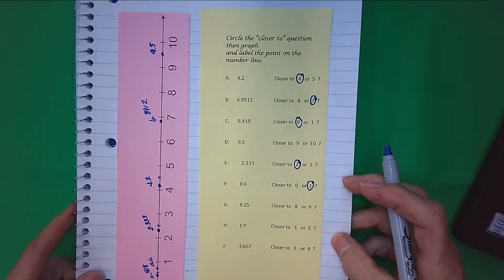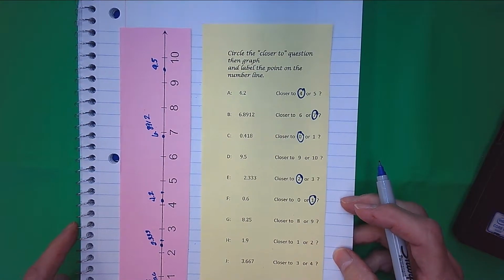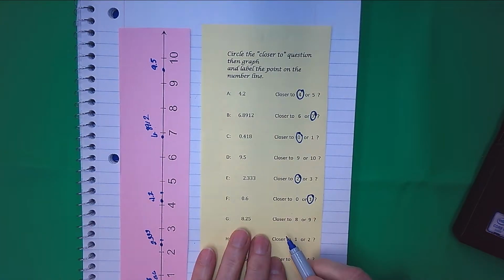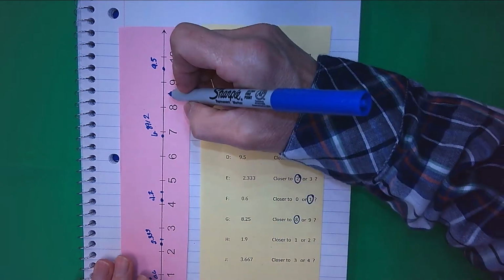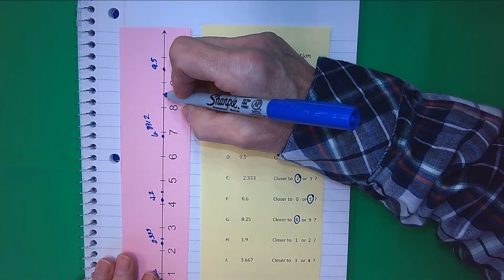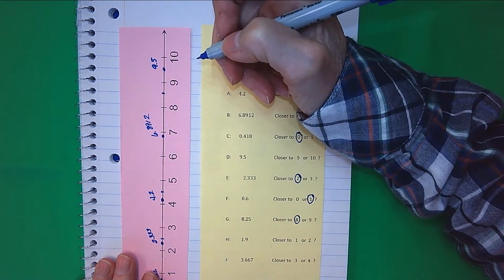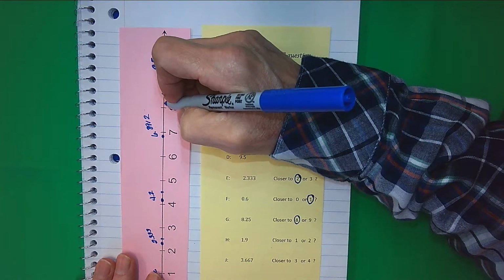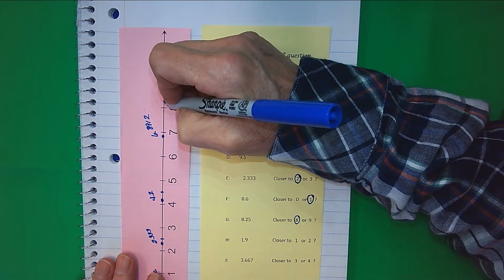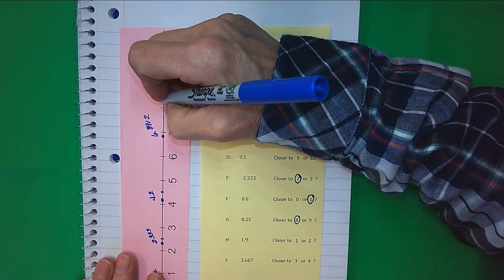Alrighty. Then 8.25. 8 and 25/100, closer to 8 or closer to 9? $8.25 is going to be closer to $8 than it is to $9. So over here, my halfway point between 8 and 9 right there, and that's going to be about halfway between those two marks. So 8.25 is going to fall right in about there.